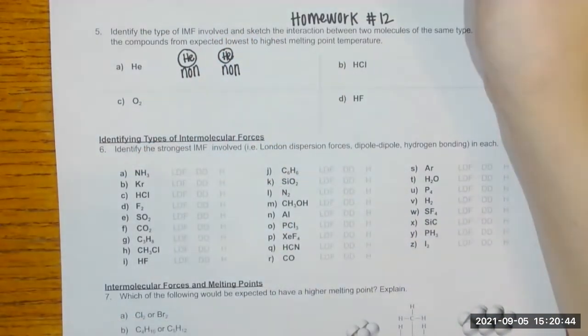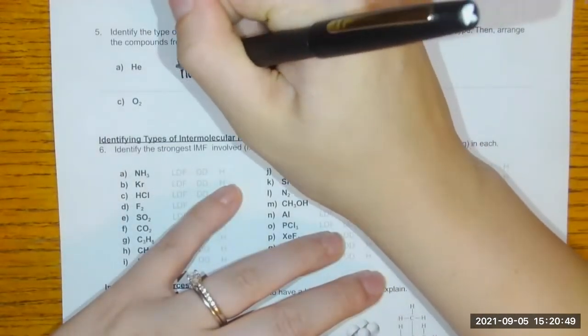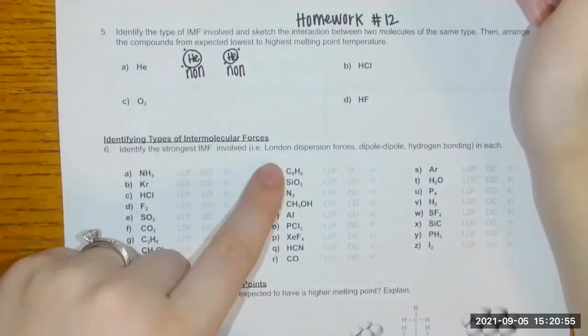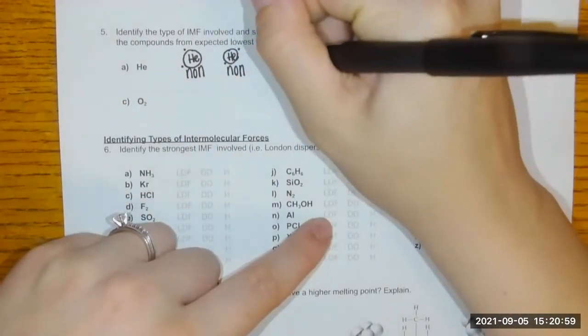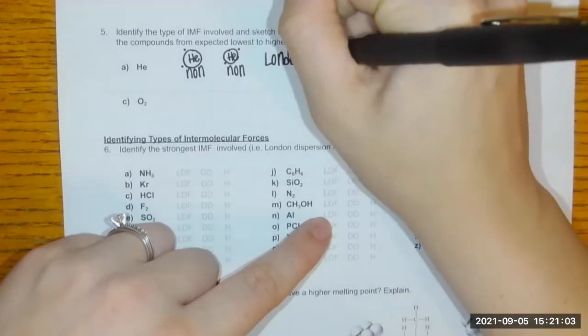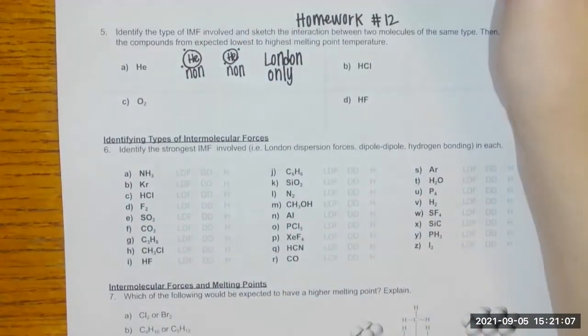The only thing they might be able to do is, they each have 2 electrons, so maybe if their electrons are moving around, they could polarize and slosh around a little bit. So the only possibility for any intermolecular force would be London dispersion forces only.